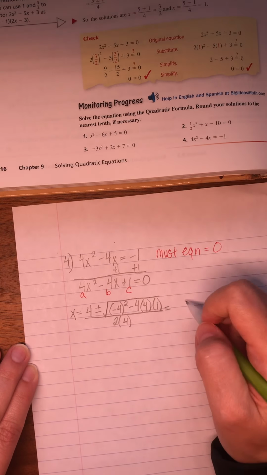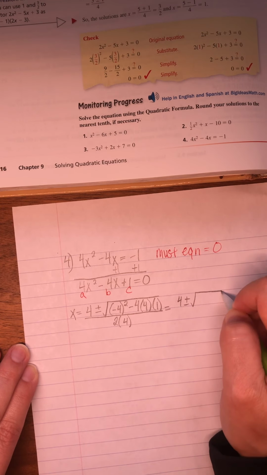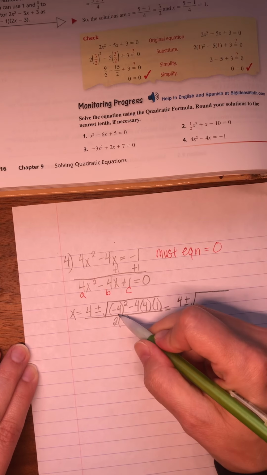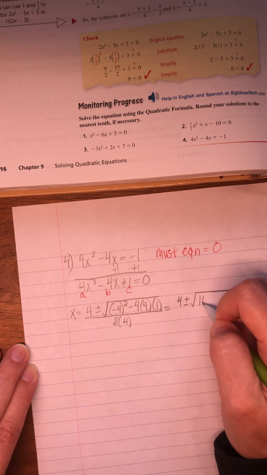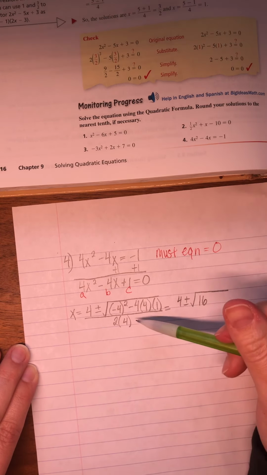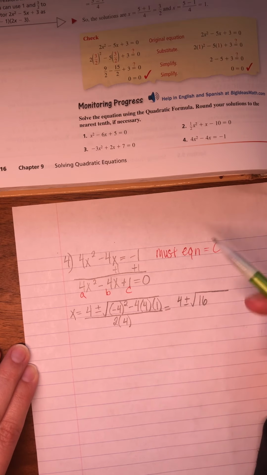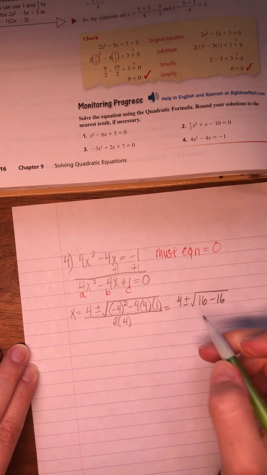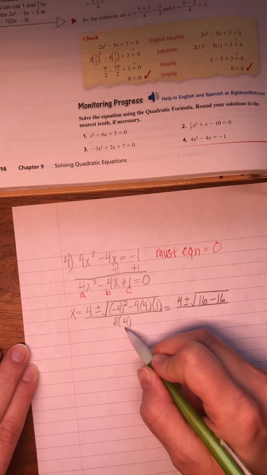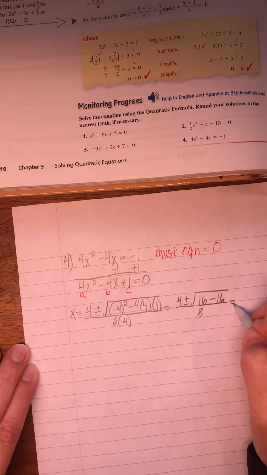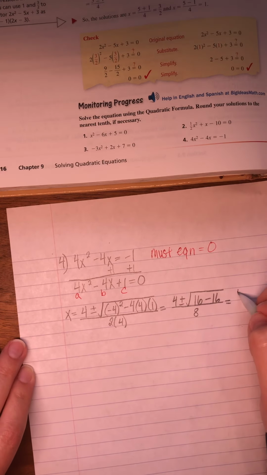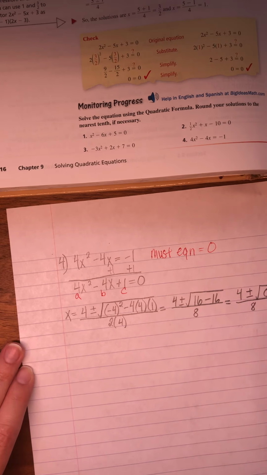Okay, let's simplify. 4 plus or minus the square root. Underneath the radical, -4 squared is +16, and then -4 times 4 times 1, that's -16. All over 2 times 4, which is 8. Okay, we're going to simplify under the radical. We get 4 plus or minus the square root of 0 over 8.